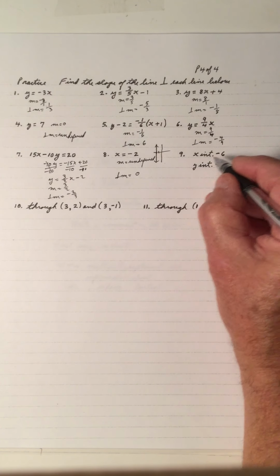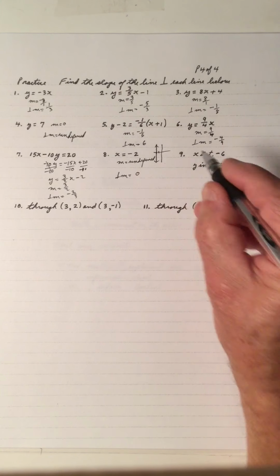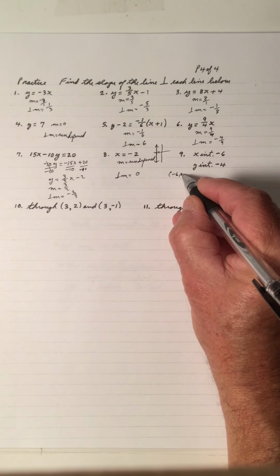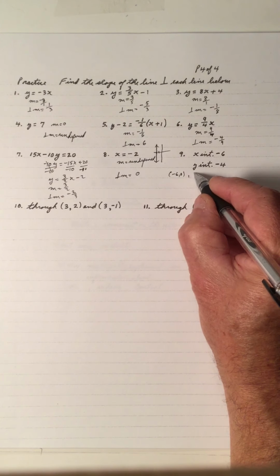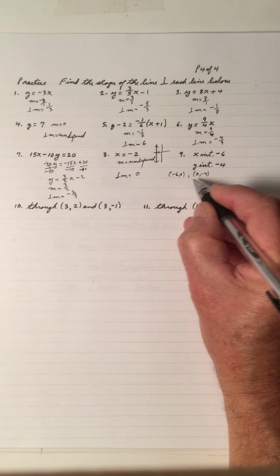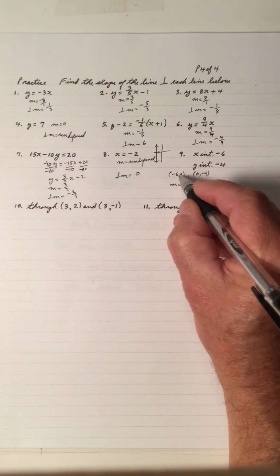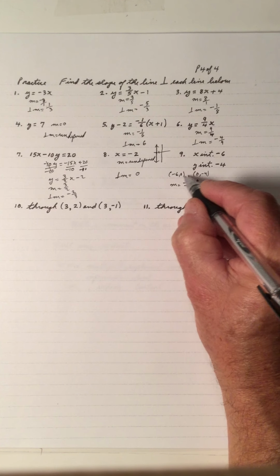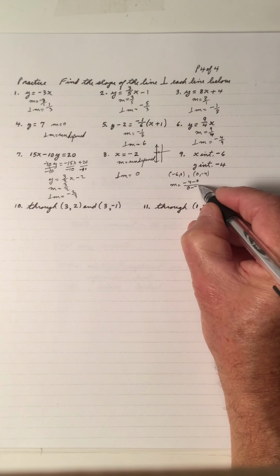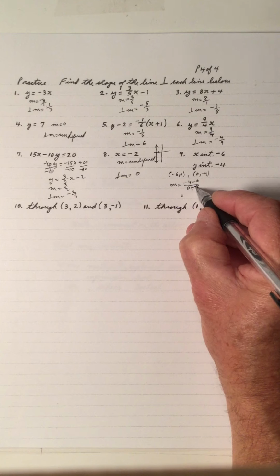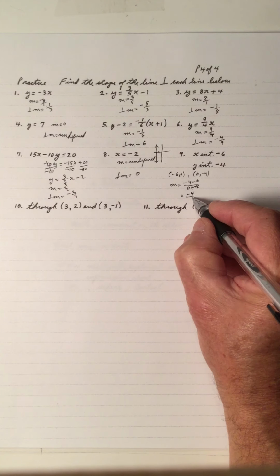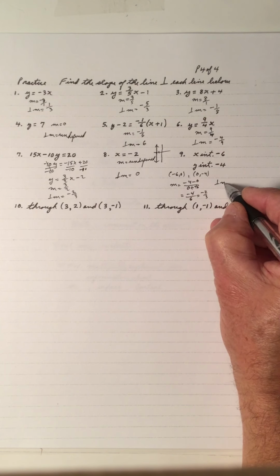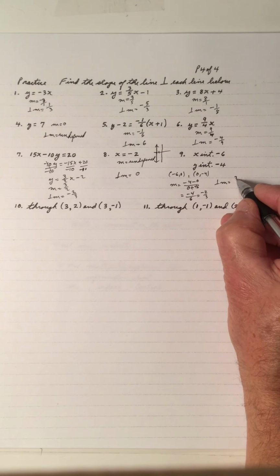And we have this point, so let me write it here. The x coordinate is negative 6, y is 0, and the y-intercept, x is 0, y is negative 4. So the slope, y2 minus y1, is negative 4 minus 0, over x2 minus x1, which is 0 minus negative 6. Double negative, so the top is negative 4. The bottom is 6. That's a negative 2 over 3. So the perpendicular slope is a positive 3 over 2.